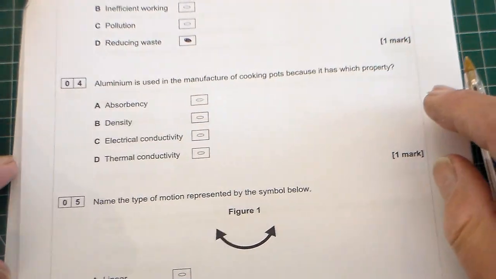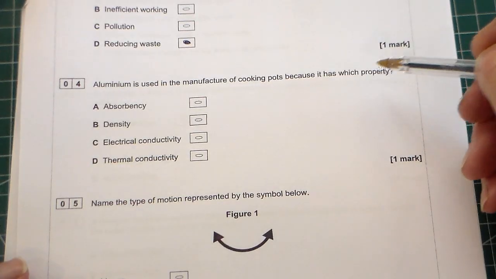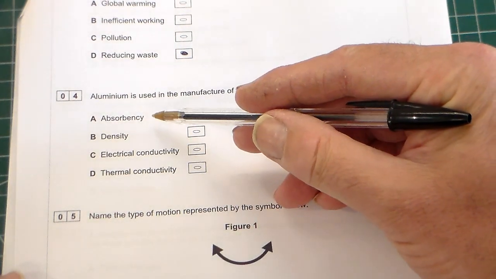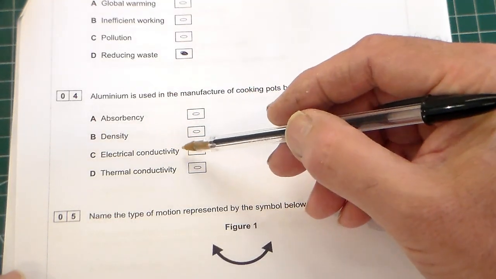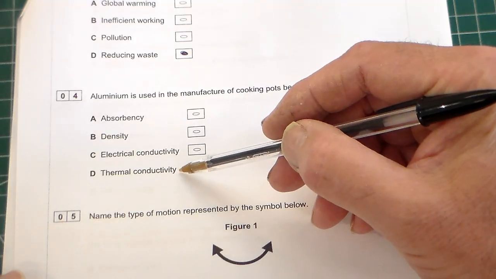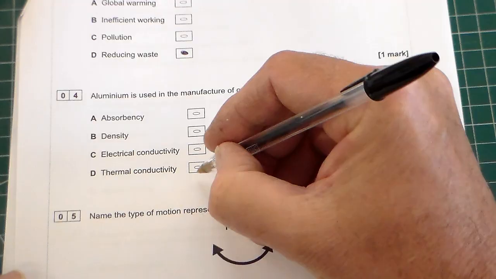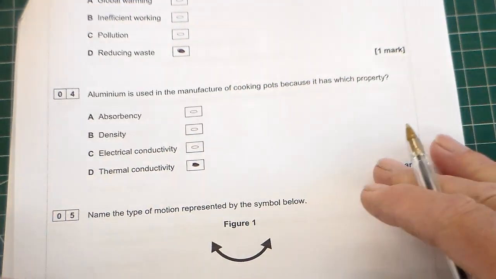Next question. Question 4. Aluminium is used in the manufacture of cooking pots because it has which property? We've got properties there. You should know these properties: absorbency, which means it absorbs things, density, electrical conductivity and thermal conductivity. Obviously it's a cooking pot, so it's thermal conductivity. So clearly marking these.